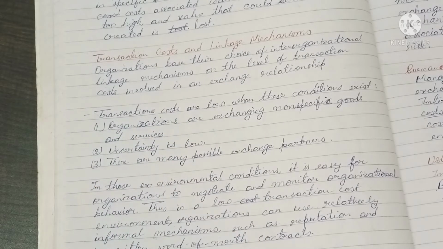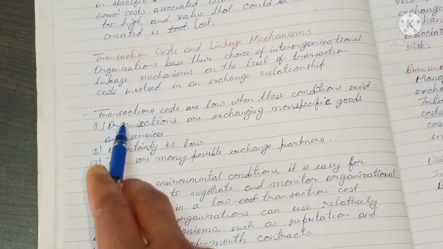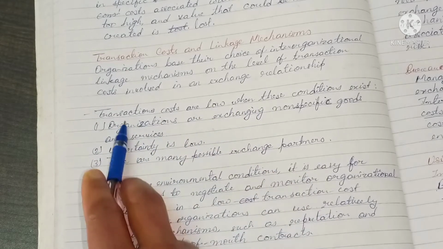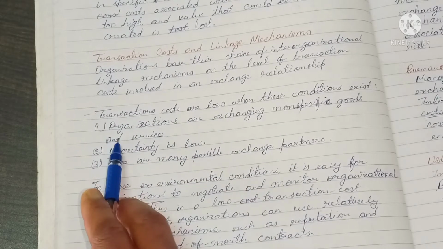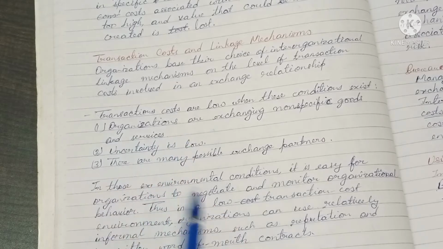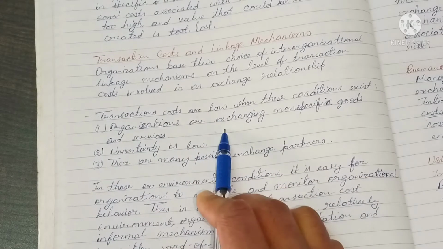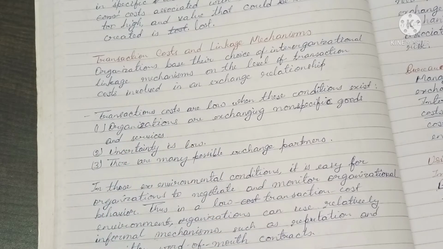Transaction costs are low when these conditions exist. The following are the conditions when transaction costs are low. So what are these conditions? The first condition given: organizations are exchanging non-specific goods and services. Because if organizations are exchanging non-specific goods and services, then transaction cost will be less.